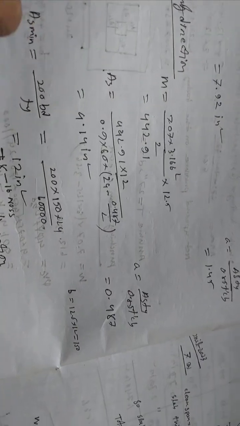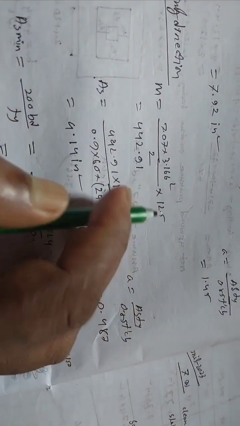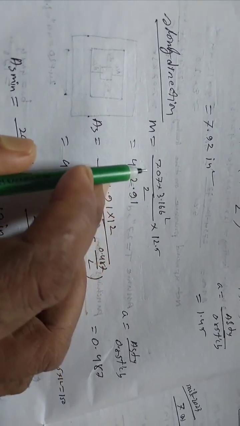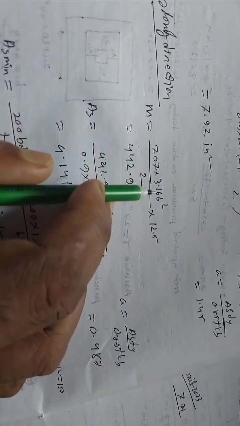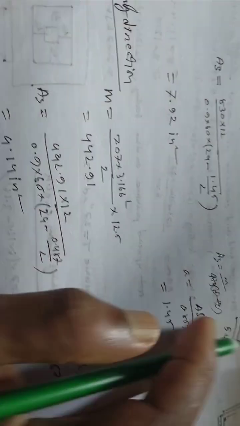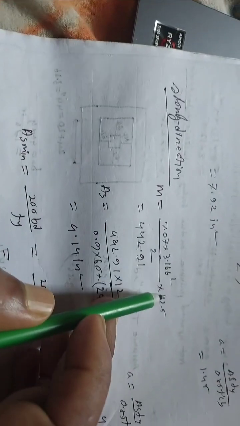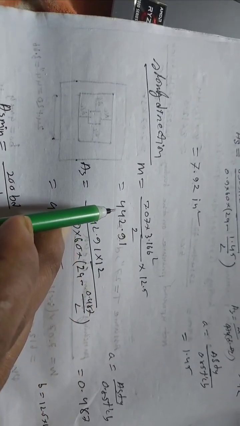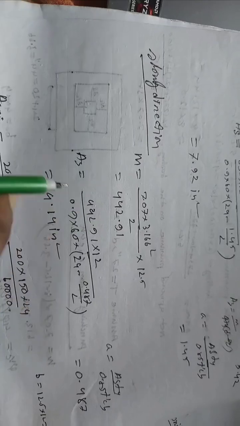Now we have to calculate the moment along the short axis. M equals net upward pressure into the outer side of the column of the footing, 3.16 whole squared, into length 12.5 divided by 2. We get 442.91.